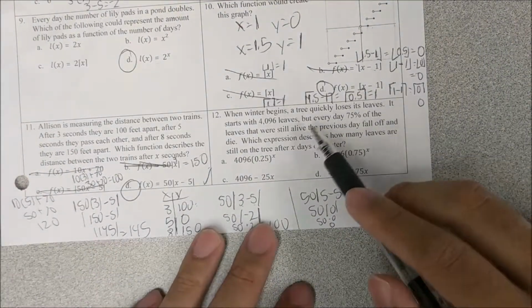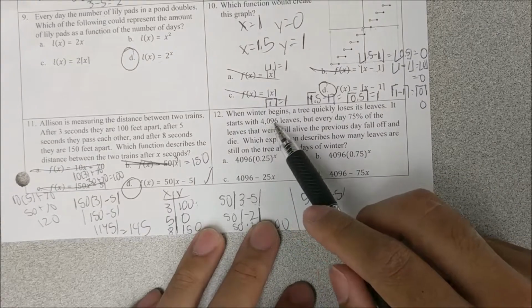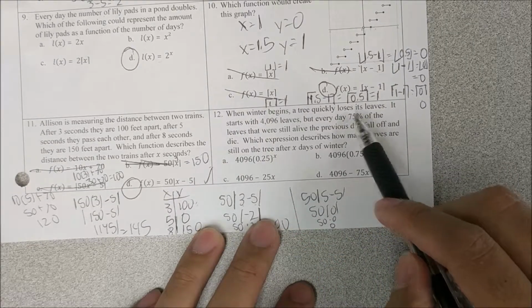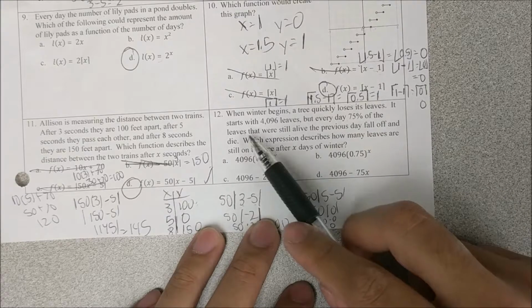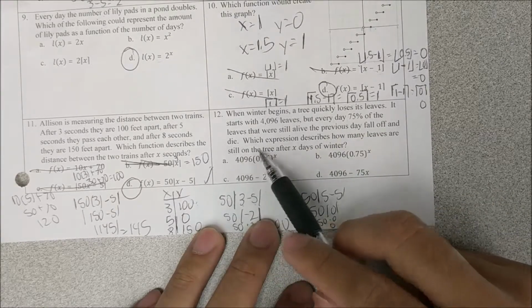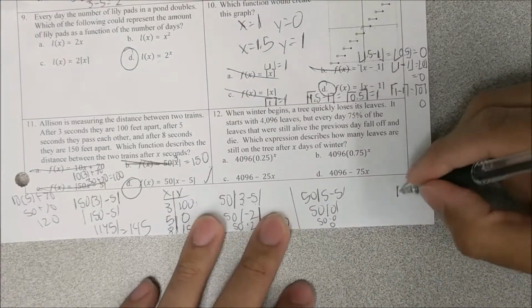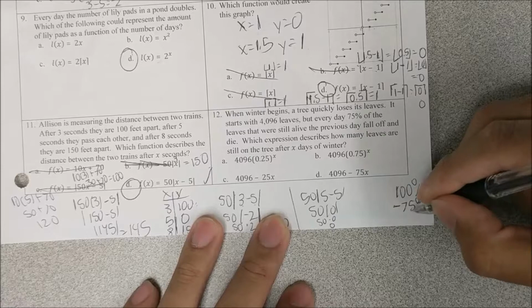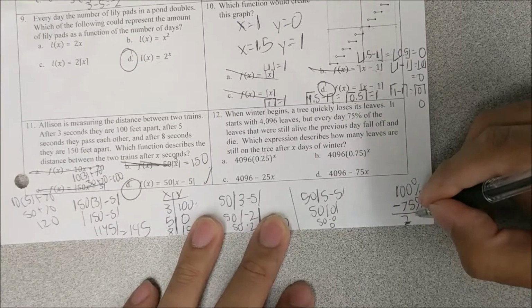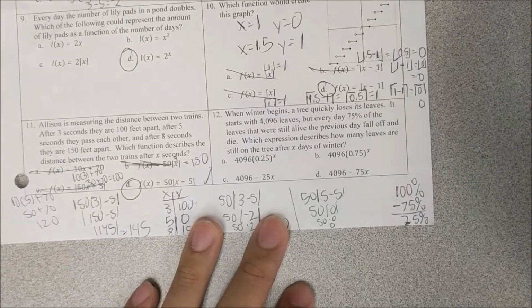Okay, so a tree starts with 4,096 leaves. Every day, 75% of the leaves that are still alive now die. So how many are still on the tree? Well, the tree starts with 100% of its leaves. If 75% die, that means 25% are still living. So it's 25% we want to use, not 75%.